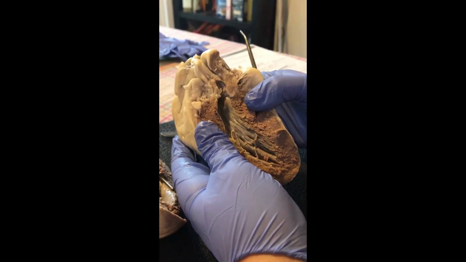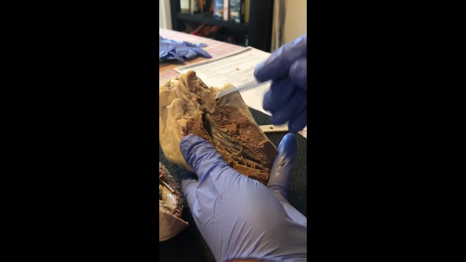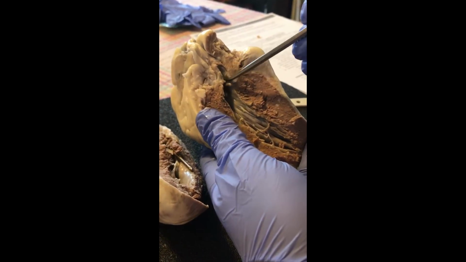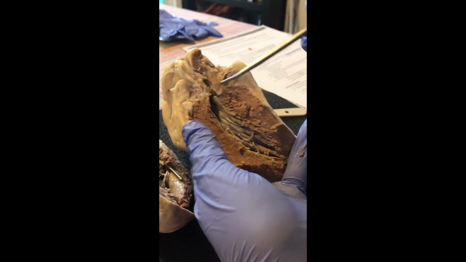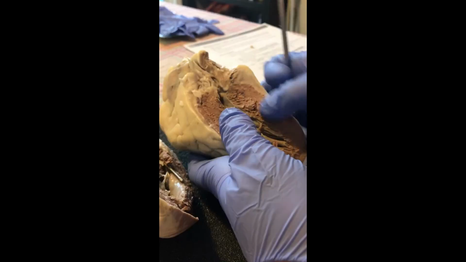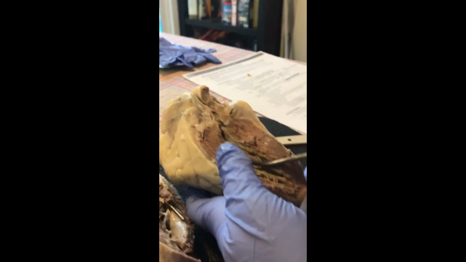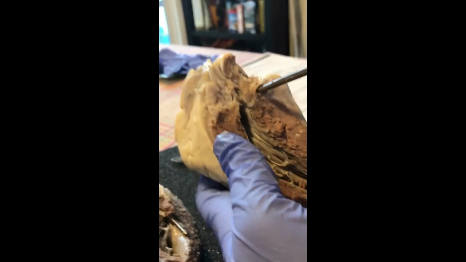Okay. This is the right side of the heart. Here you can see the right tricuspid valve, the right AV valve, that is the atrioventricular valve, the papillary muscle, the ventricular wall, and then the aortic semilunar valve right there.